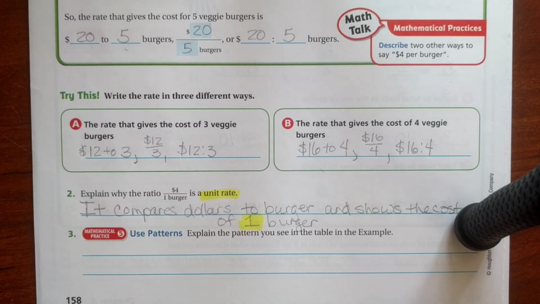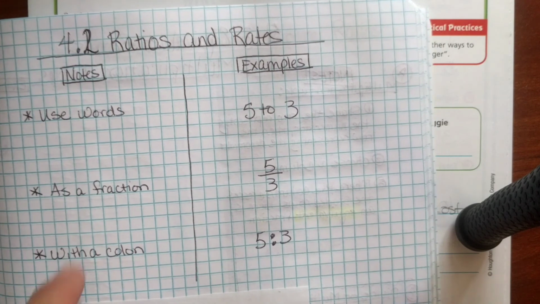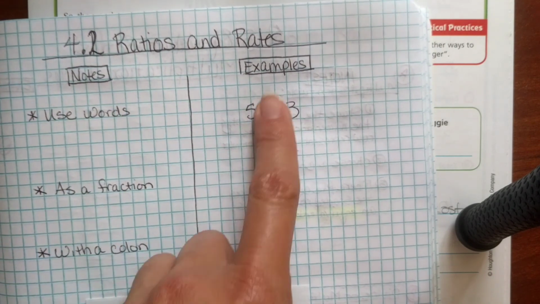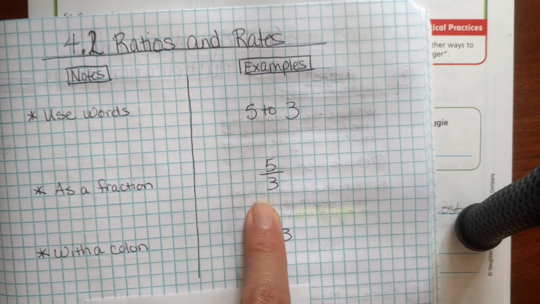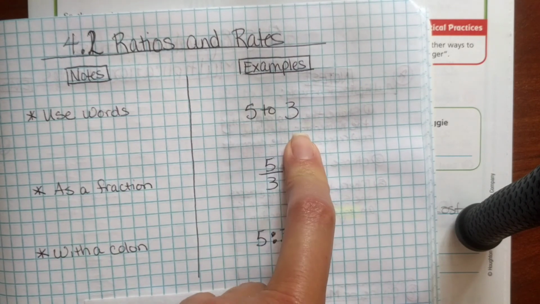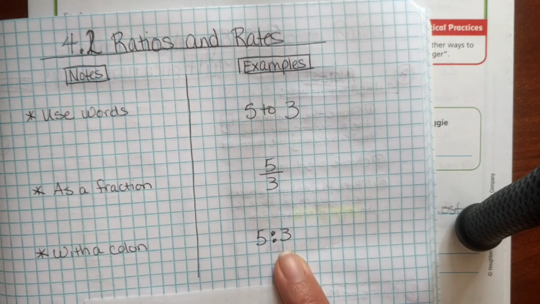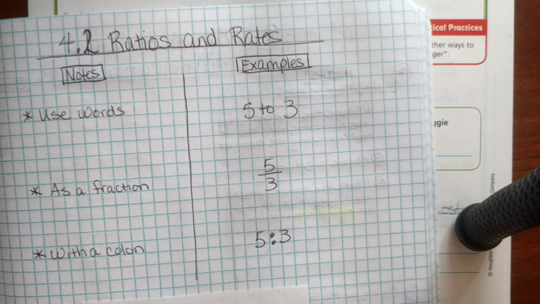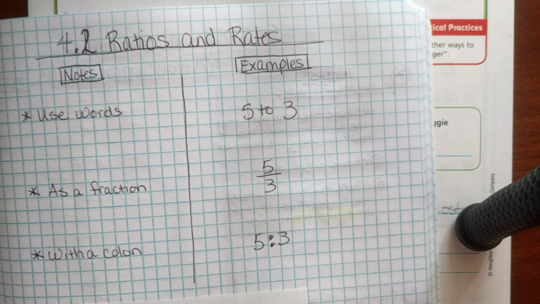Let's take a quick look at our notes. All right, unit rates. Ratios and rates. Here's our notes. Use words. There's an example, 5 to 2. As a fraction, 5 to 3. With a colon, 5 to 3. Those are the three different ways that you can write ratios and rates.